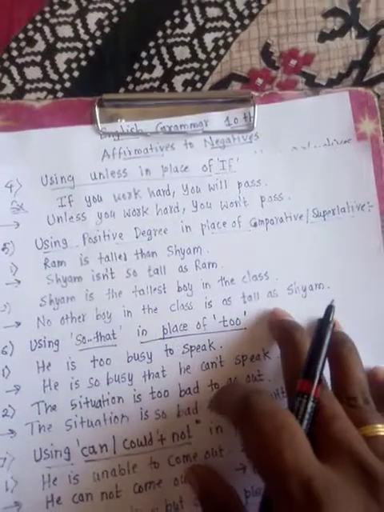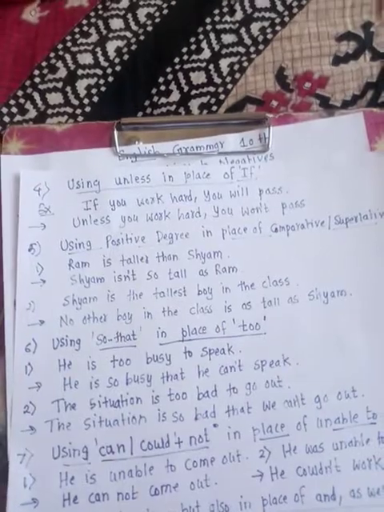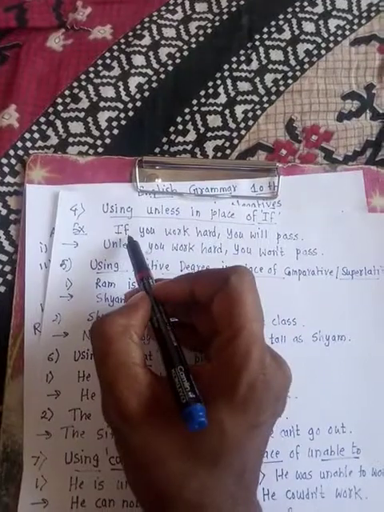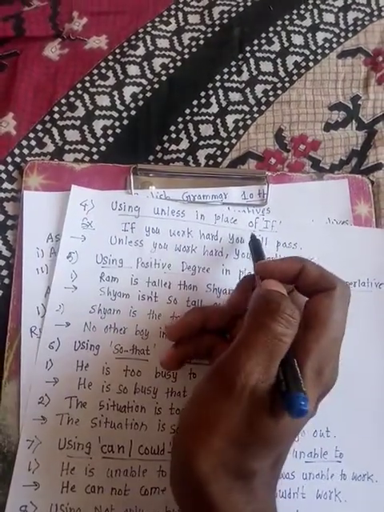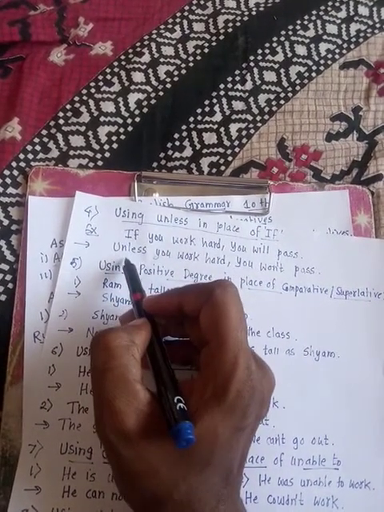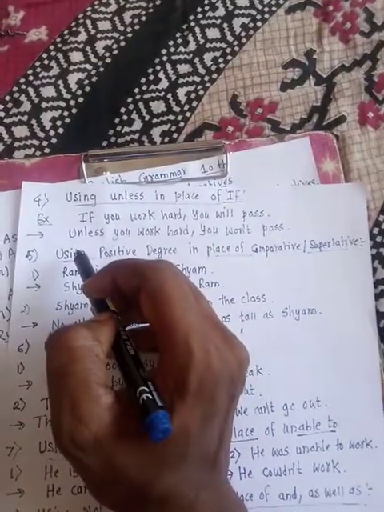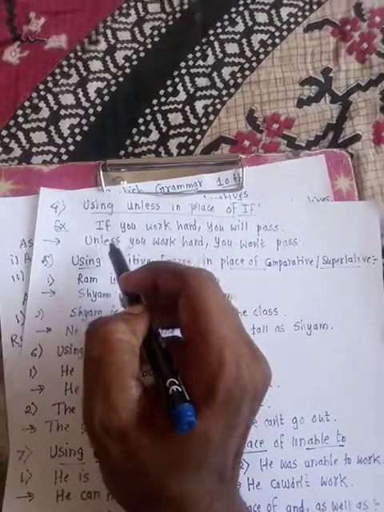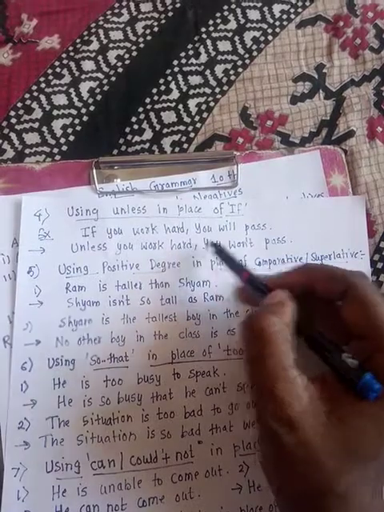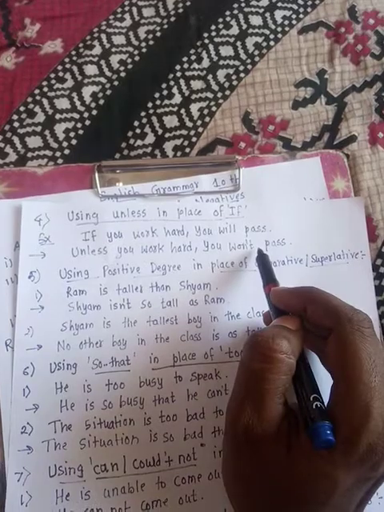Using unless in place of if. You have already studied if clauses in your 9th class. An if clause generally shows a positive statement. If you work hard, you will pass. Now here both sentences are positive. So if you take unless: unless you work hard. Now unless means if plus not, meaning negation is already added here, so the next statement should again be negative, because if it is negative here, it cannot be positive there. So: unless you work hard, you will not pass.